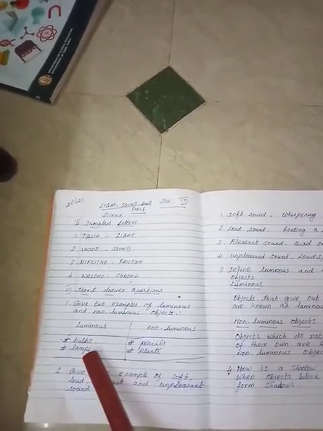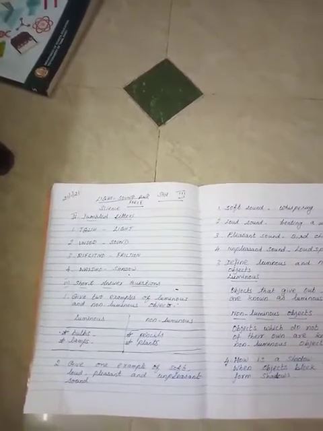Luminous examples are bulb, lamp, torchlight, sunlight, moon. Everything is known as luminous. Non-luminous might be a table, desk, plant, and pencils, pen. All those are known as non-luminous.